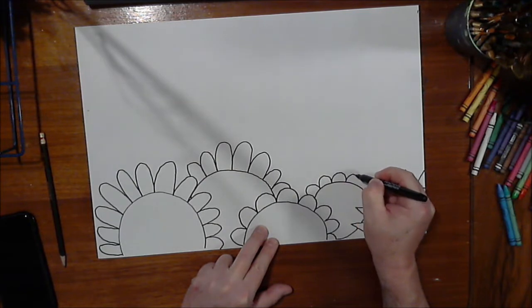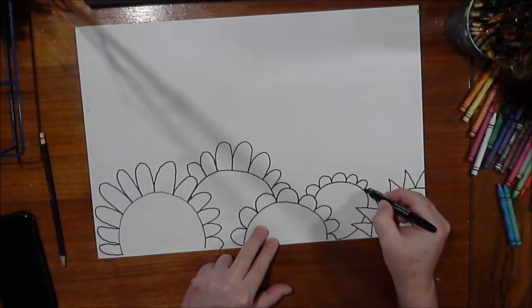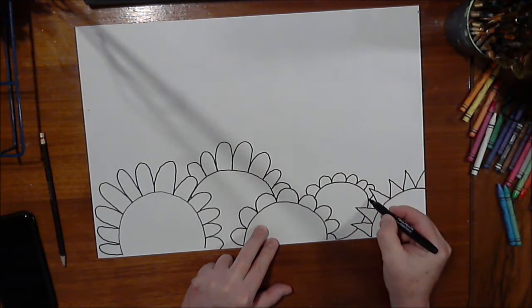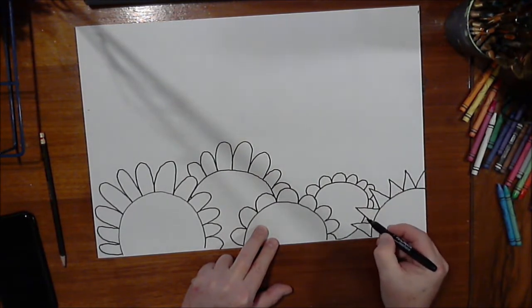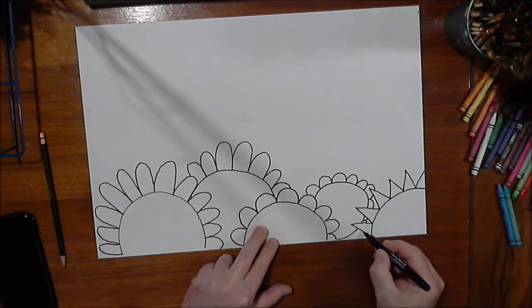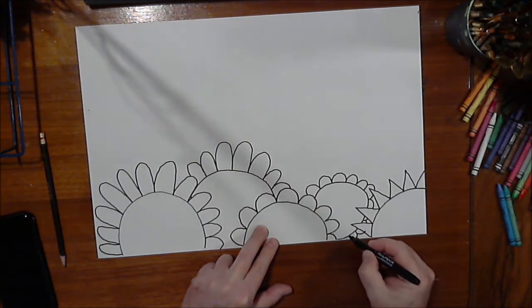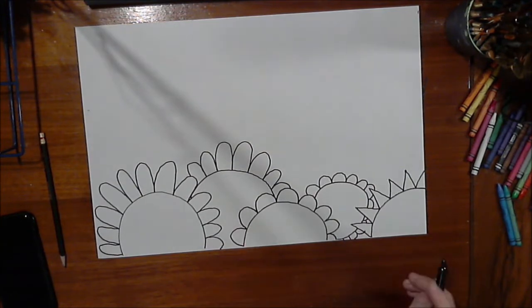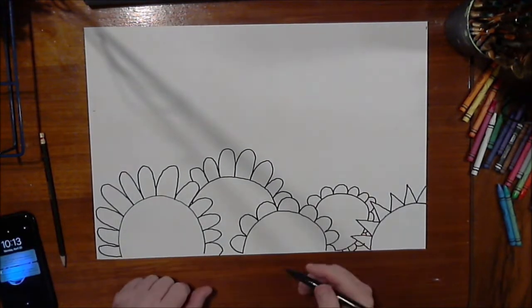And you can make them all sunflowers if you want. It would be a beautiful field of sunflowers. Remember overlapping right there? It gets tricky when you overlap too much. But if you like overlapping, go ahead and do as much or as little as you want. So here's my flowers that are in the foreground.